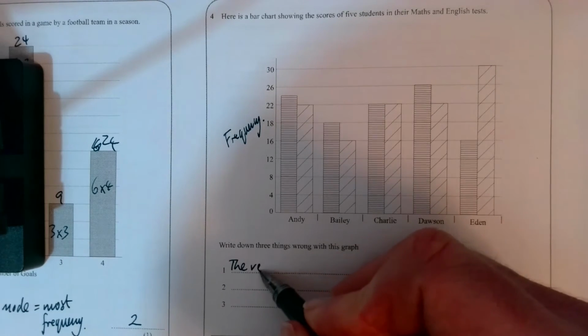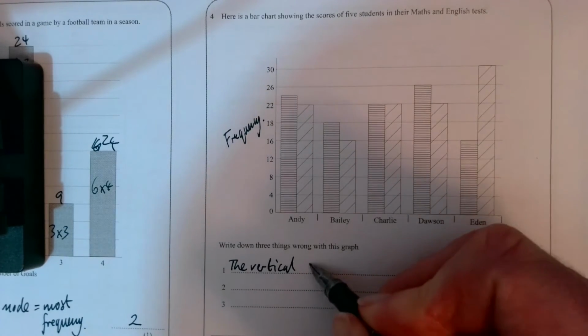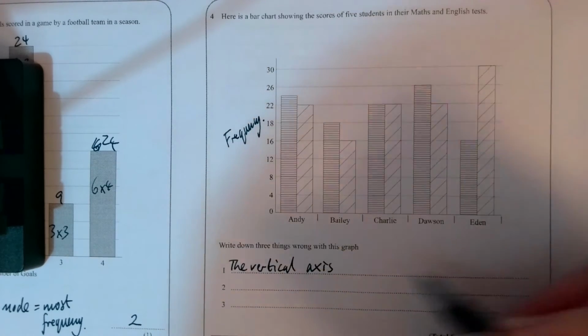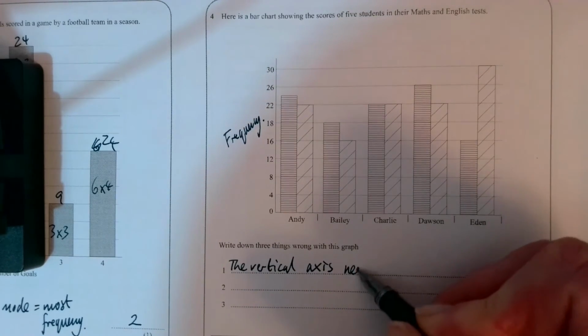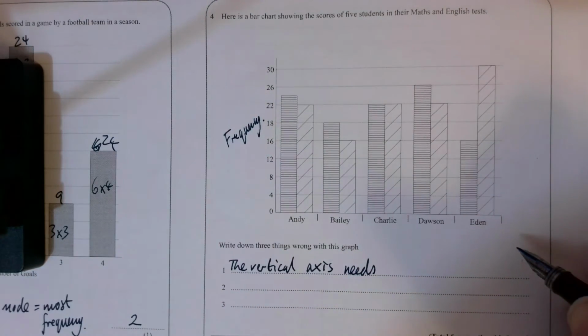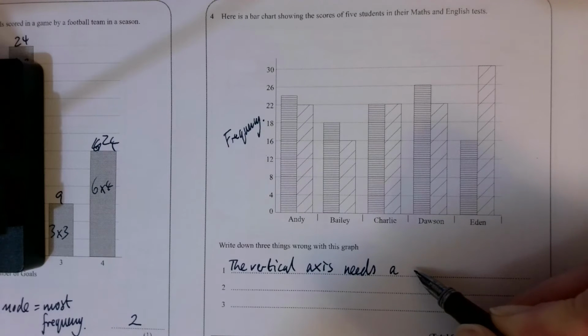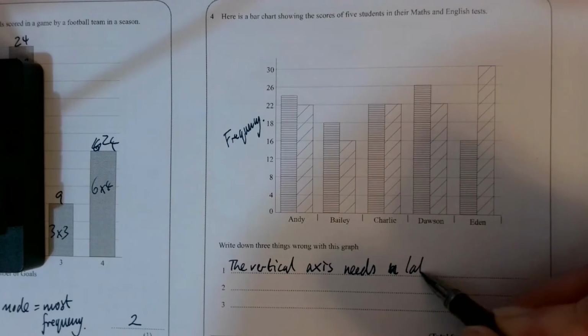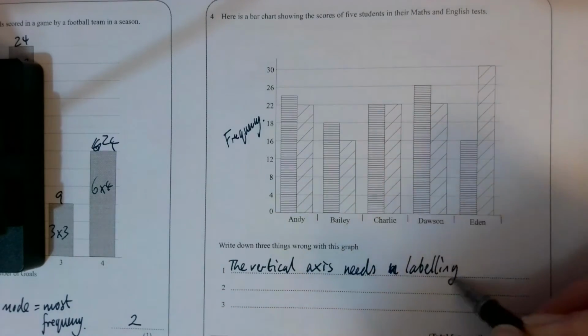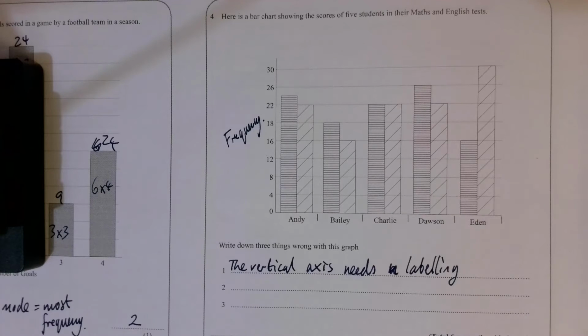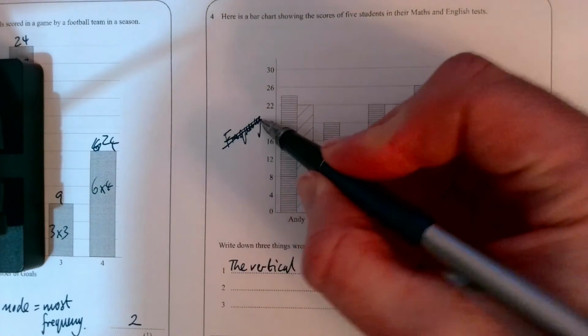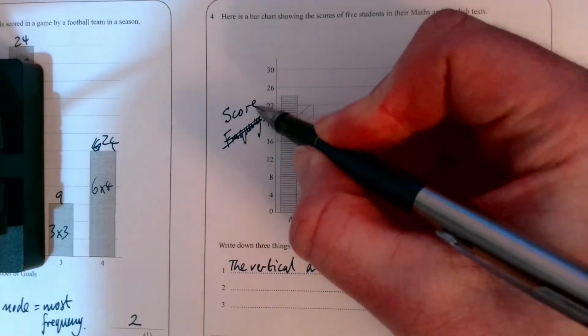The vertical axis needs a title, doesn't it? Or needs labeling. That's the word, labeling. But if you just said you should have the word frequency there, that would be okay. Oh, although actually it's not frequency, is it? Because it's the scores of 5 students, so it shouldn't say frequency at all. It should say score, shouldn't it?